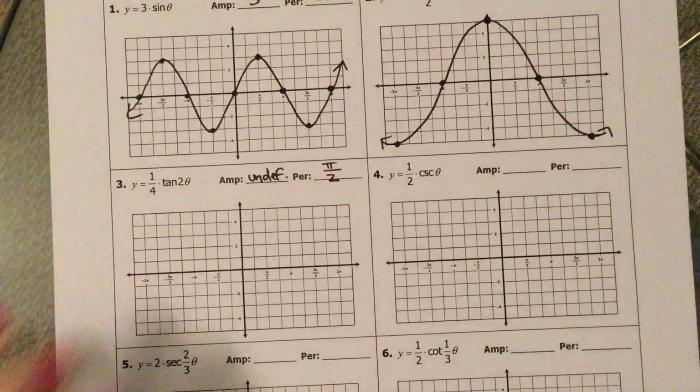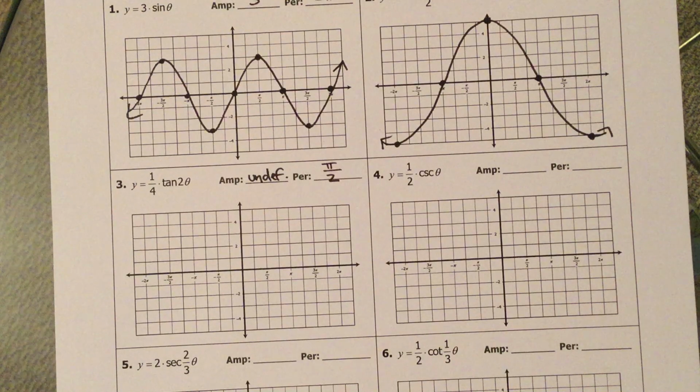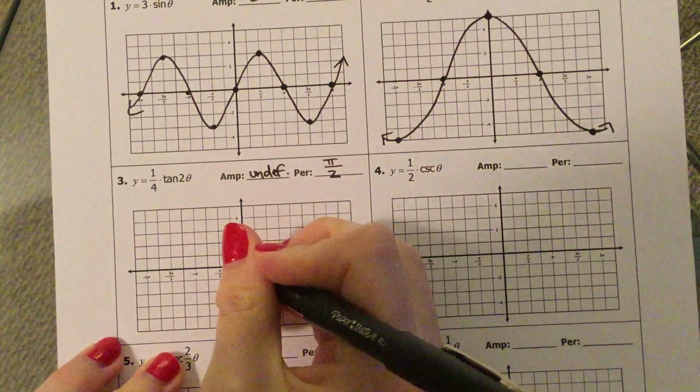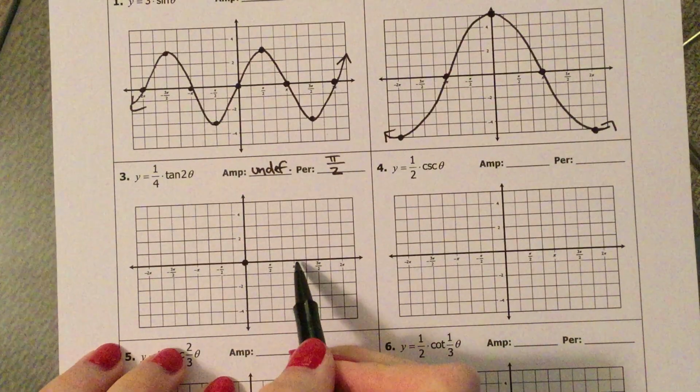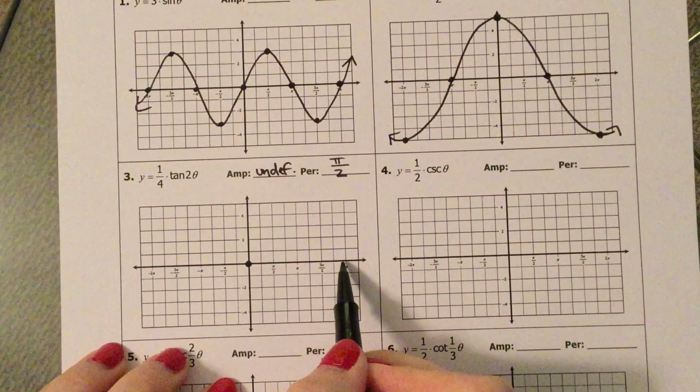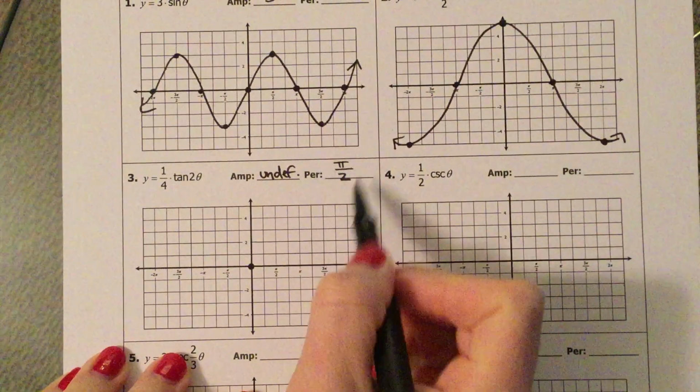So pi over 2 is our period. All right, so what that's going to do, it's going to make things happen twice as fast. Normally we would have this point going right through the origin, and then the next point usually wouldn't happen until pi, and then 2 pi, but we're cutting the period in half.